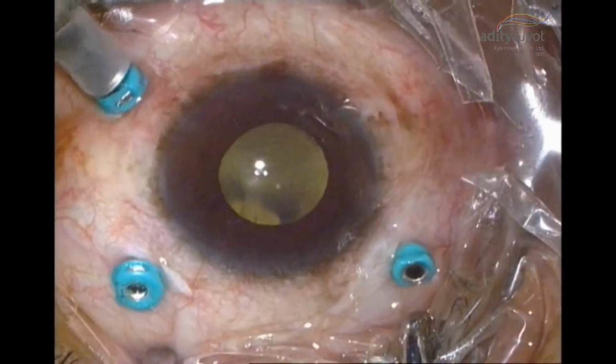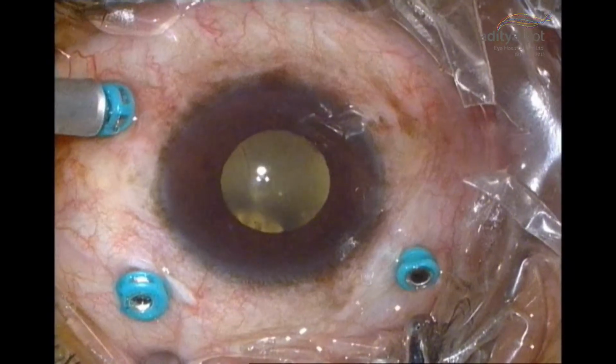So now you are seeing on the screen the 3 ports being made, and after that I am now using the 3D, and it's like watching a 70 mm screen and sitting and operating, and that's what I am doing now. And this is the case of proliferative diabetic retinopathy with traction on the macula.